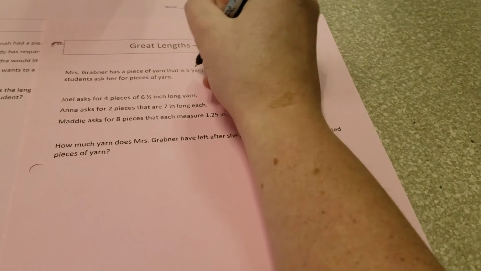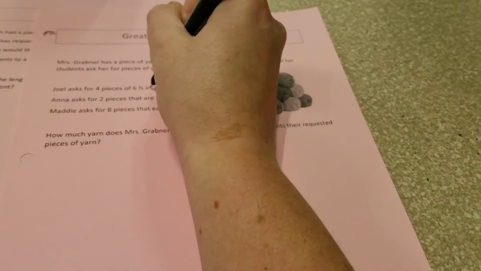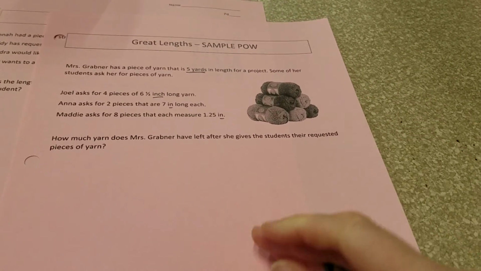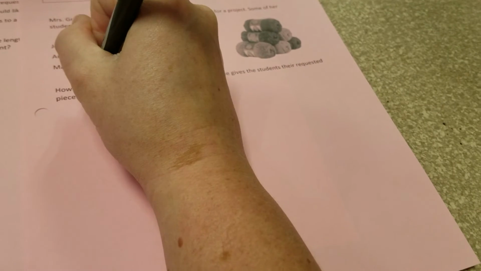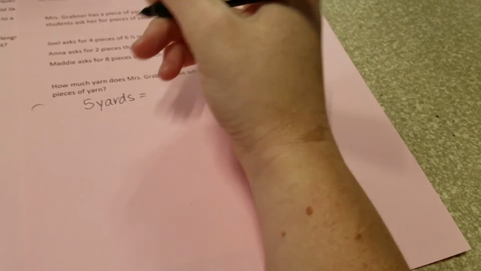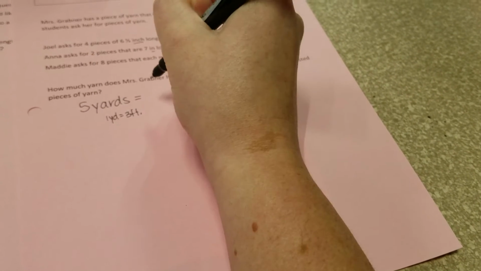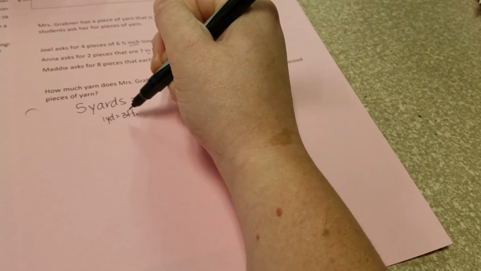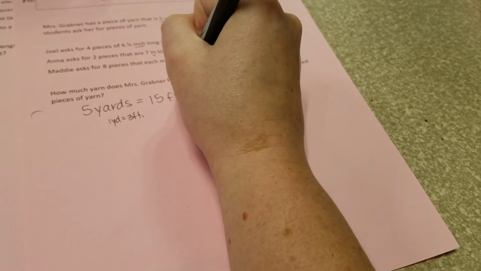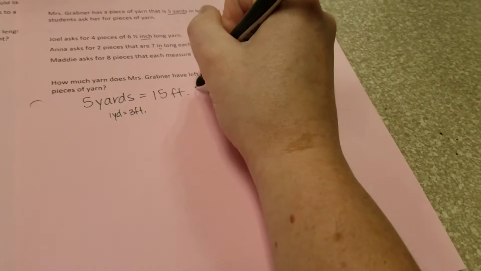First of all, you should notice that the amount that Mrs. Grabner has is given to you in yards, but each of the students are asking for pieces in inches. So what we can do is first go ahead and take our 5 yards. And we know that in 1 yard, that's 3 feet. So 5 yards would be 5 times 3, which is 15 feet. Still doesn't quite get us to our answer because we still need inches.